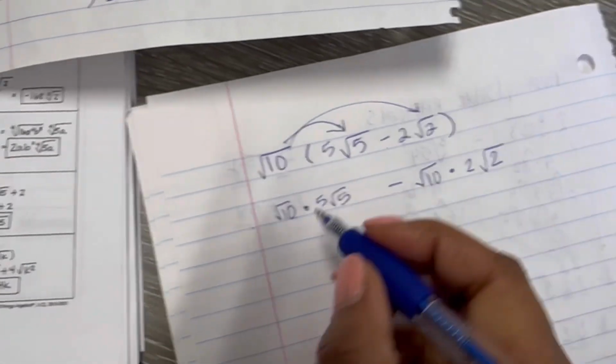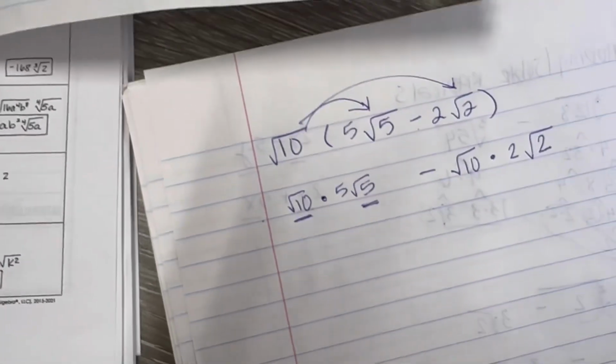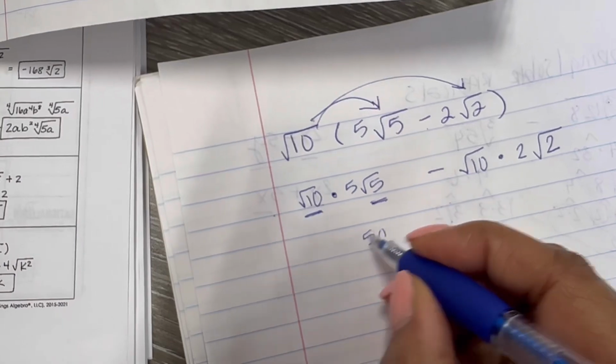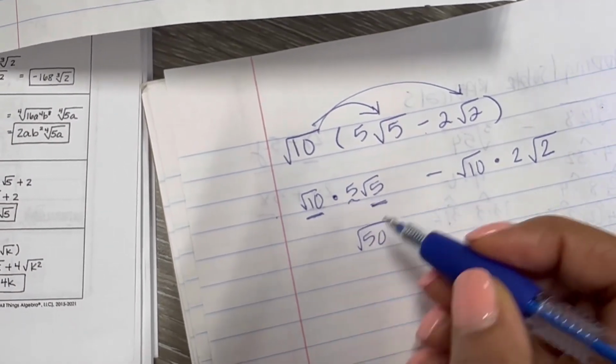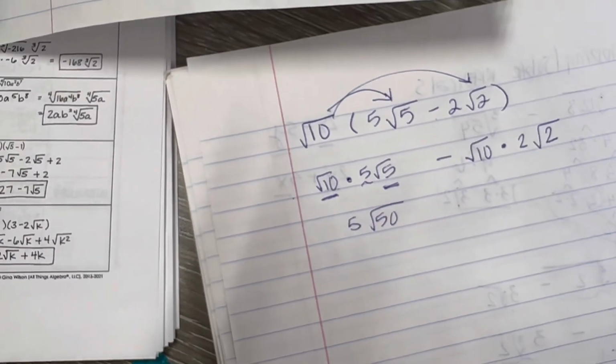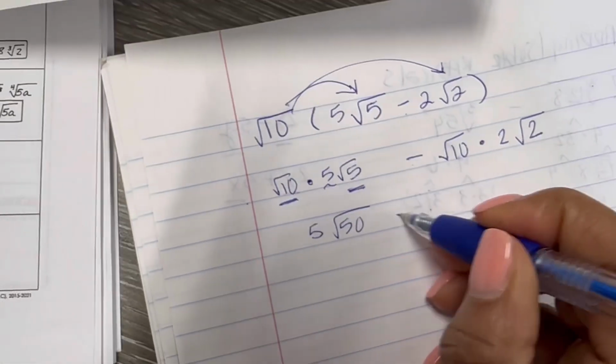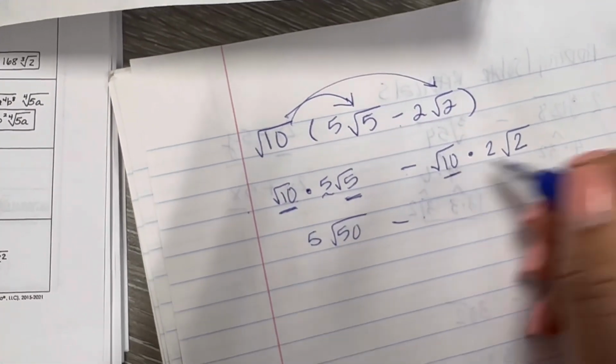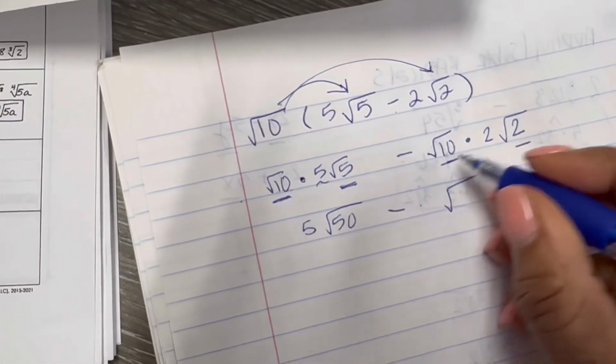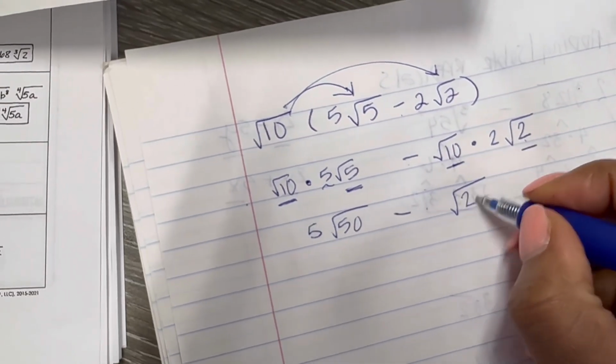Multiplying. So multiply these two because they're in the radical. So that's 50. This 5 is outside. Bring down your minus. Inside the radical, 10 times 2 is 20.